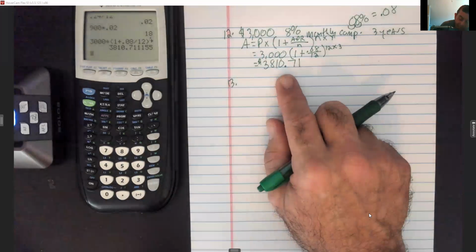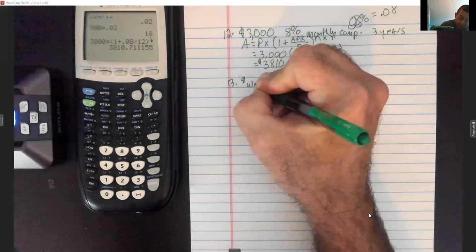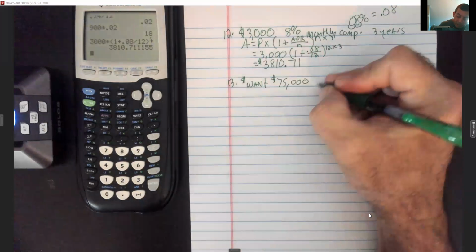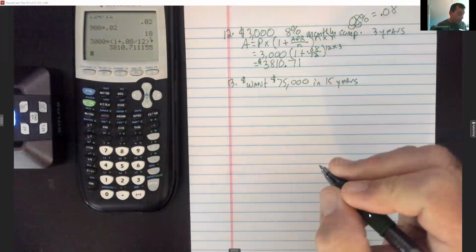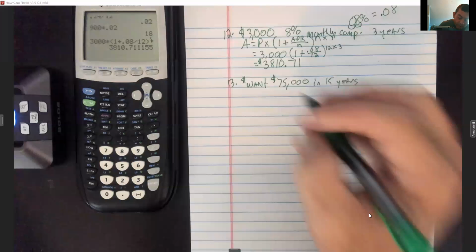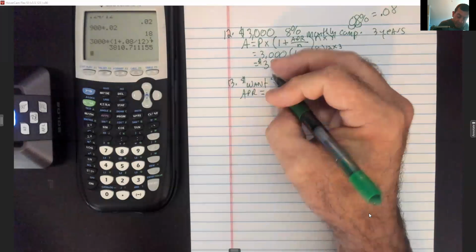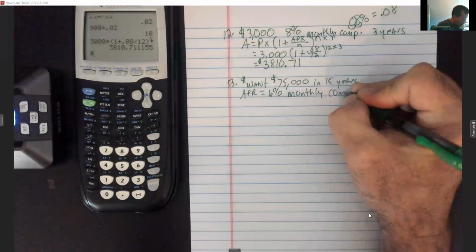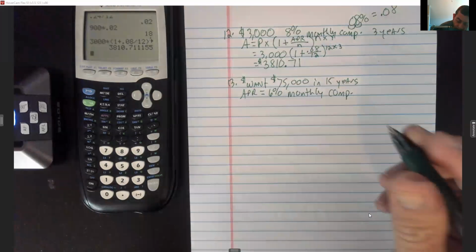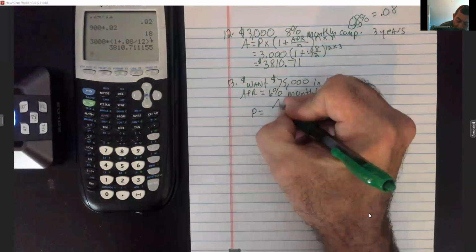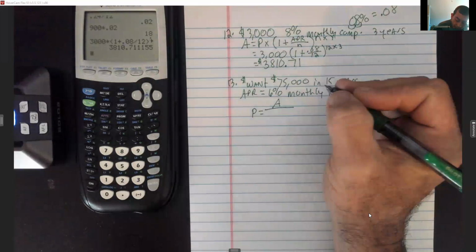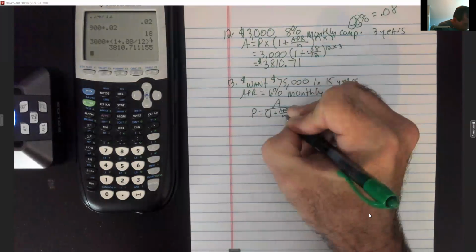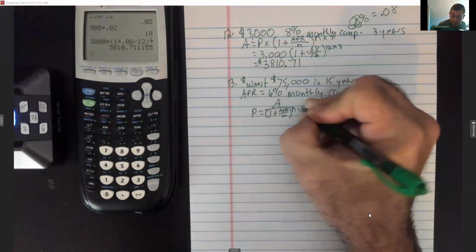All right, this one says you want to have a $75,000 college fund in 15 years. How much do we have to deposit now in an account with an APR of 6% and monthly compounding? So this is the one where you had to find the principal, and the principal was equal to your A, which is the amount you want, divided by 1 plus your APR divided by N, all raised to the N times Y.